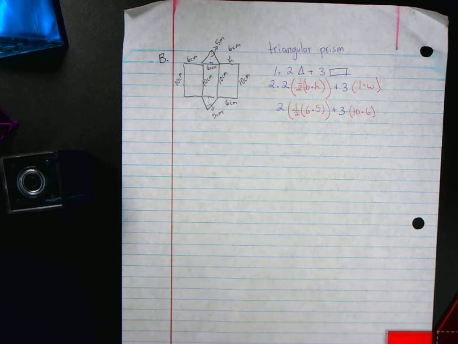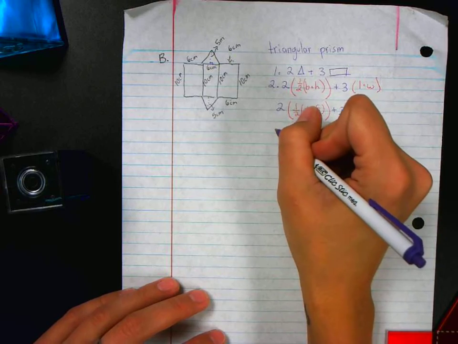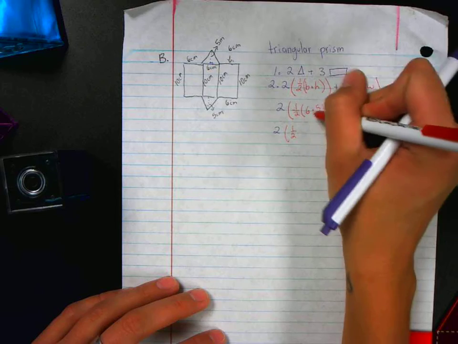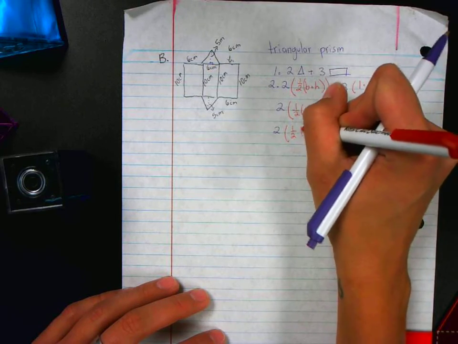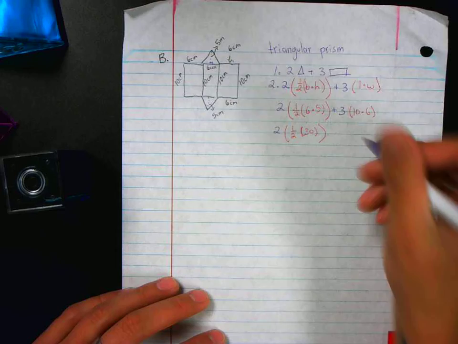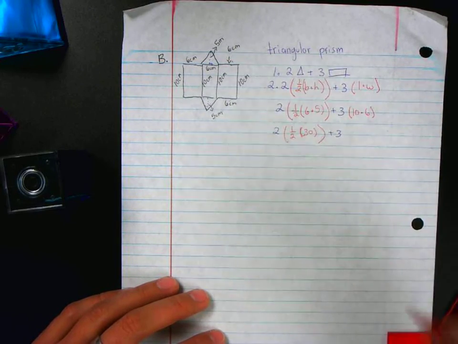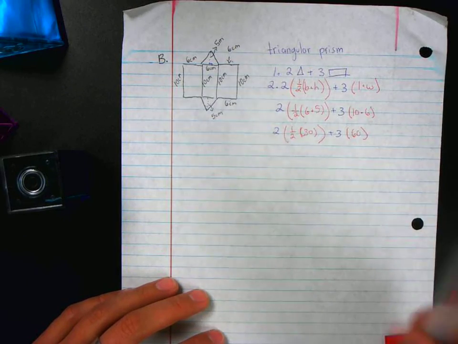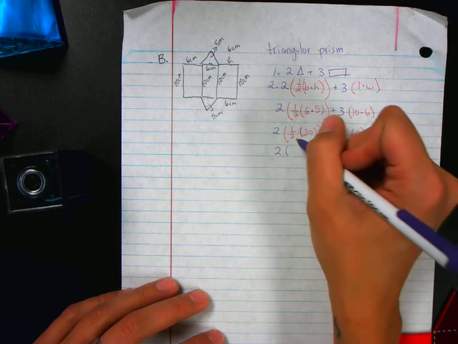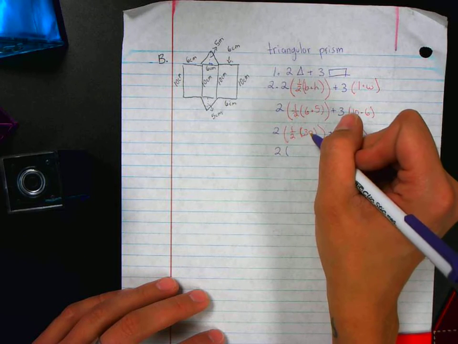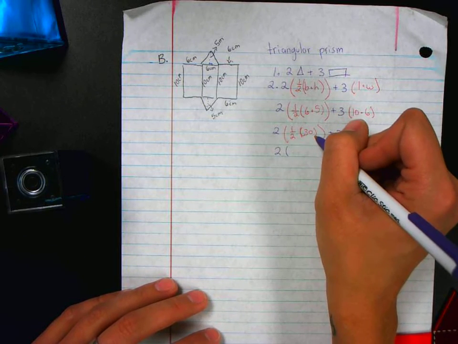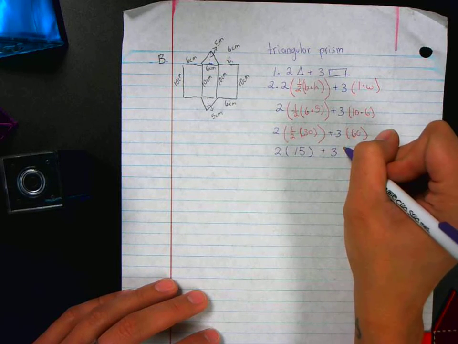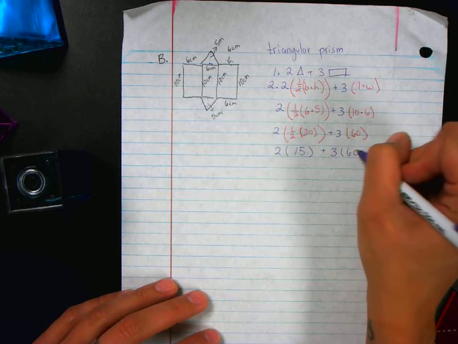Now we're going to chug using order of operations. We still have 2 times 1/2. 6 times 5 is 30. Add that to 3 times 10 times 6, which is 60. So we got 60. Easy. All right. We have 2 times half of 30. So if I have $30, half of 30 is 15. Just like if I have 30 minutes, half of 30 minutes is 15 minutes. So we have 15 plus 3 times 60. We're still at 3 times 60.